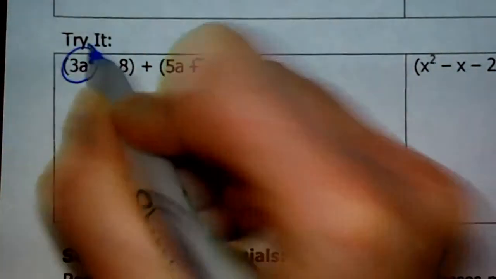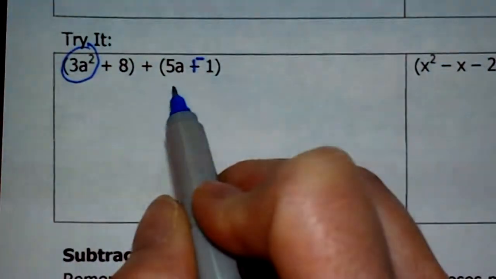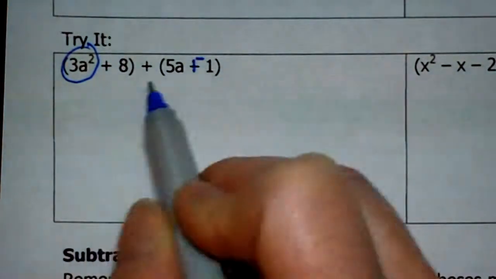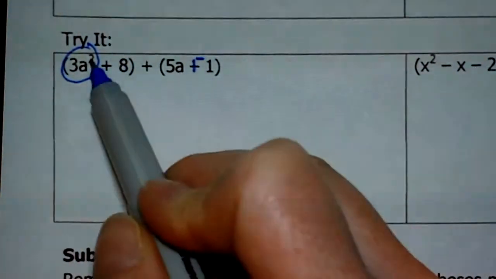So there's 3a squared. I see an a, but it doesn't have a squared on it, so those guys won't hang out. Remember, this guy with the 2 is like, nope, you're not cool enough, you don't have a 2. I'm going to hang out by myself instead.